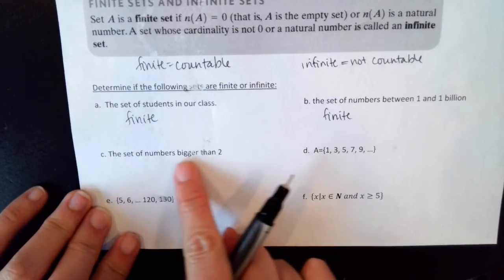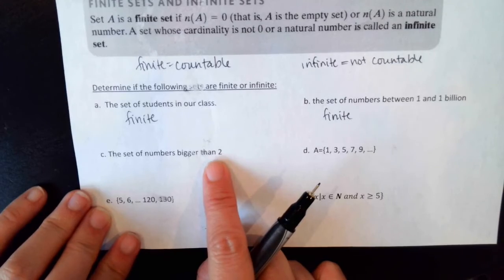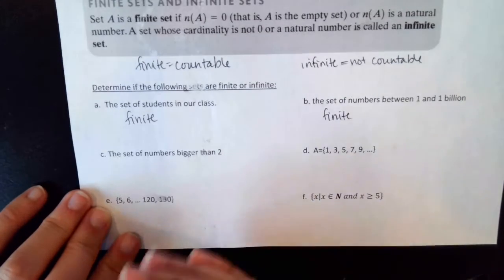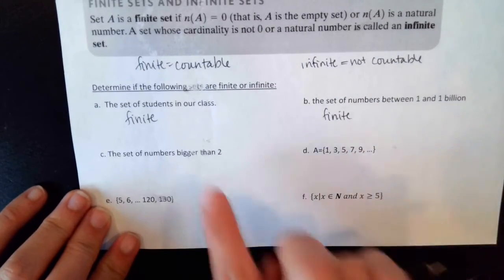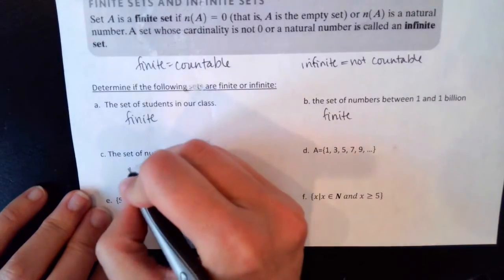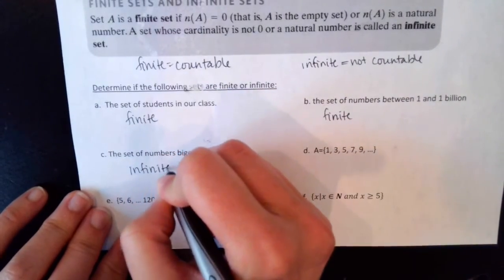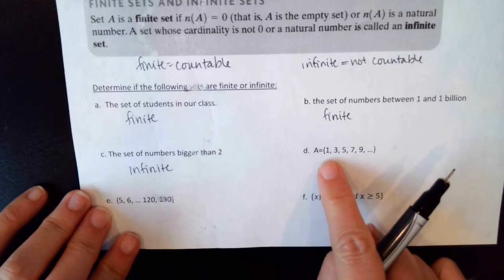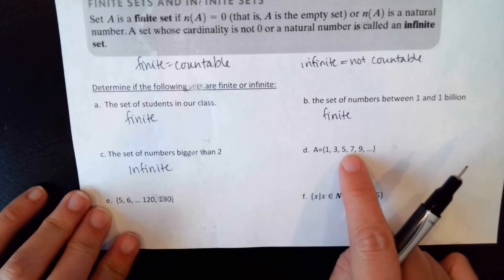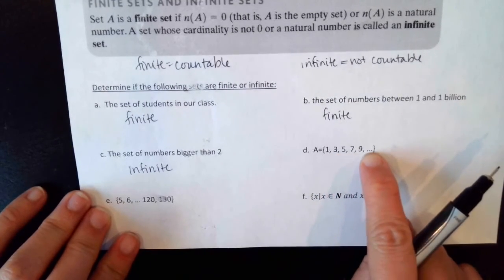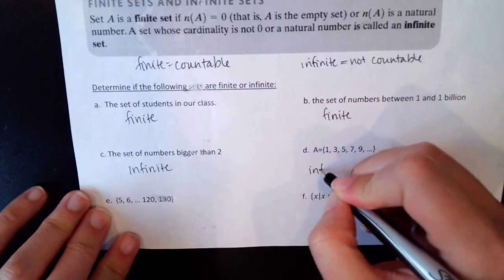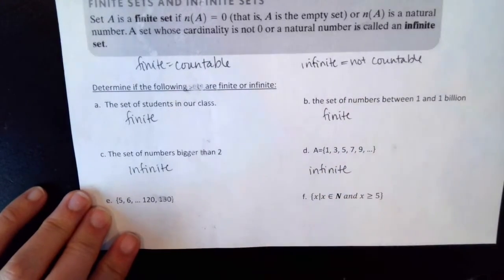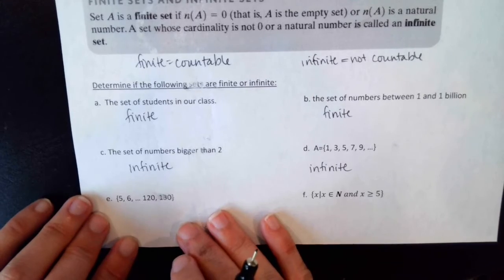What about the set of numbers bigger than 2? So 3, 4, 5, 6, 7, all the way forever and ever and ever. I can't count these because there's no ending point. So this is an infinite set. Okay, let's look at this one. 1, 3, 5, 7, 9, forever and ever. This one is also infinite. Because there's no stopping point, so that means I could never count them all up.